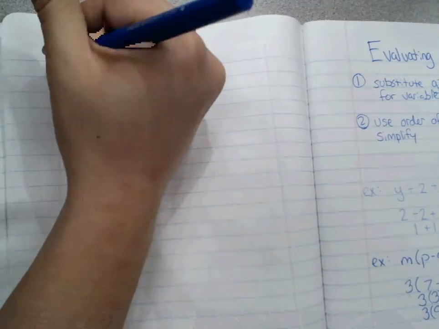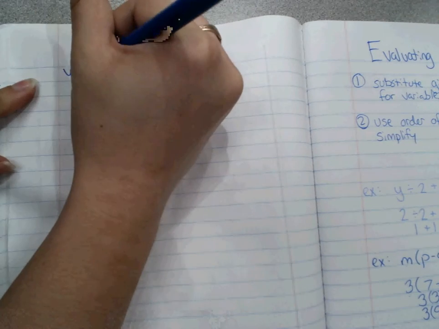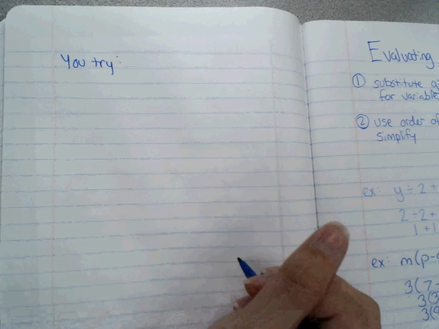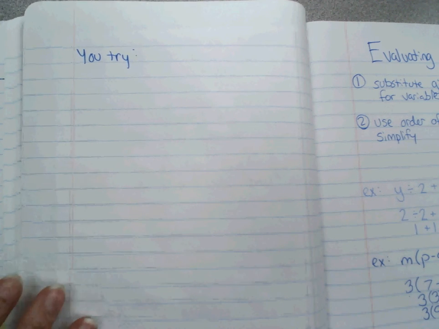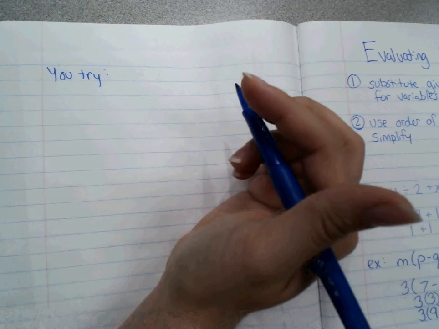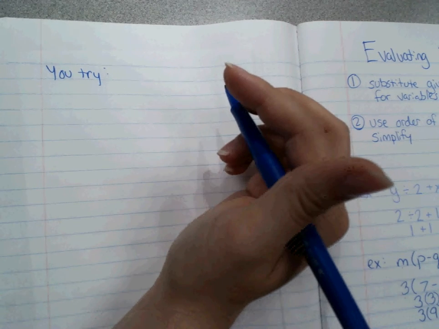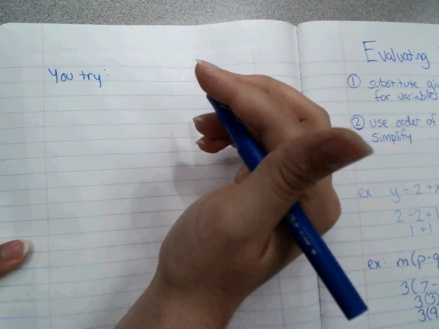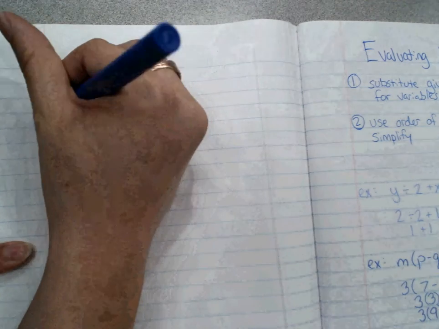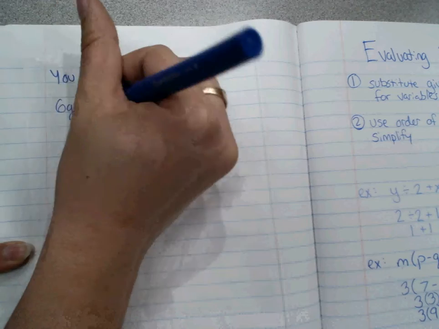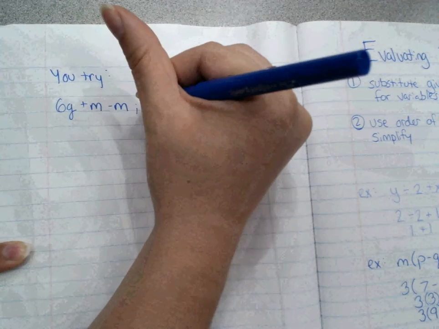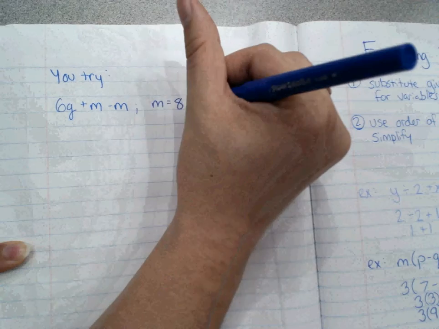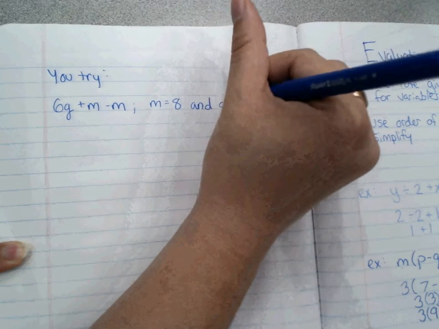Now over here, I want you to try these. Using the notes you just did, try to do a couple. If you're not sure, just wait until we go over them, and then you can see what the answer would be. The ones I want you to try, let's start with 6q plus m minus m, when m equals 8 and q equals 3.